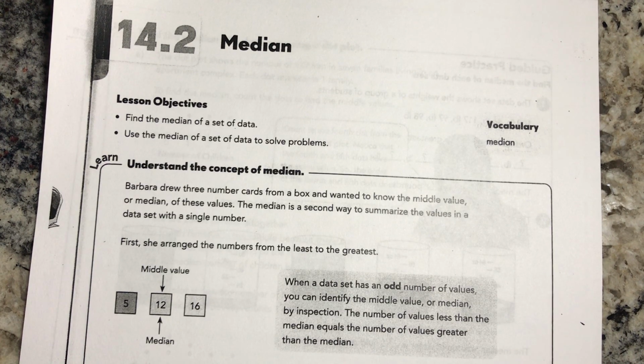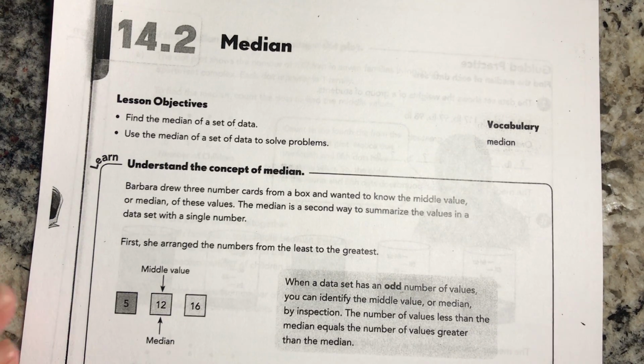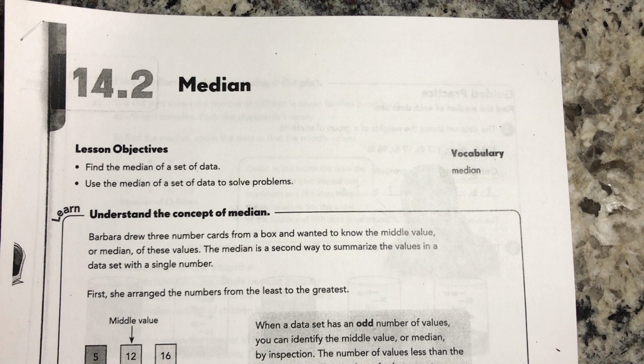Okay, today we're working on median, which basically means the middle number, but you have to do one important thing first, and that is put your numbers in order from least to greatest or greatest to least in order to find that middle number, okay? So it's not a hard lesson, so we'll just get through it really quick.